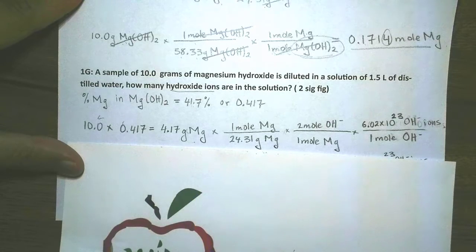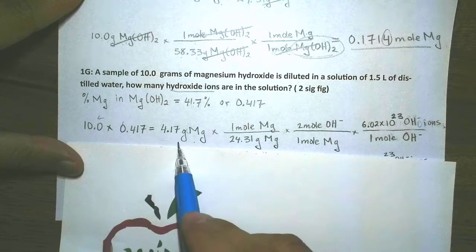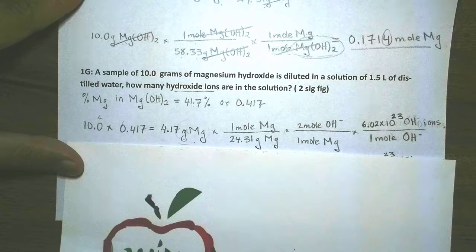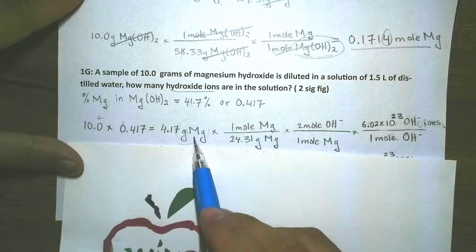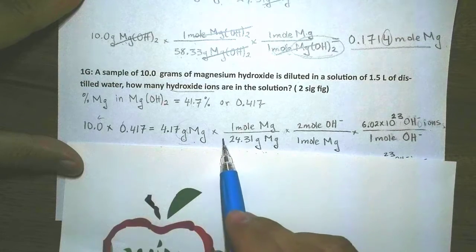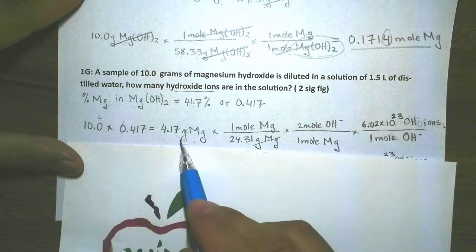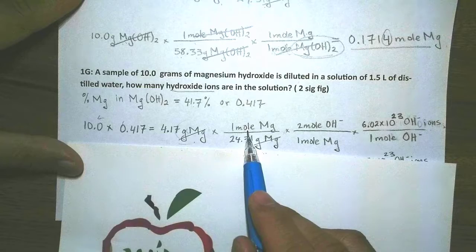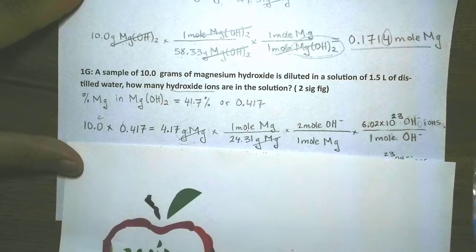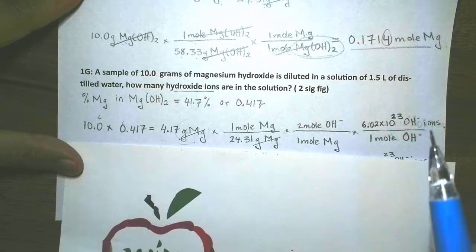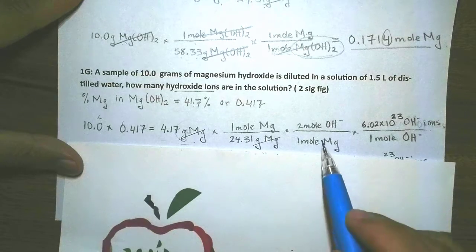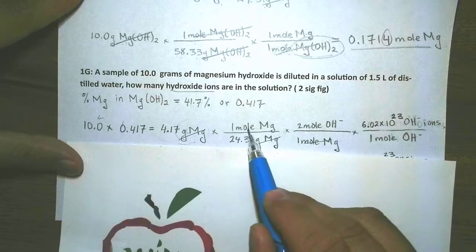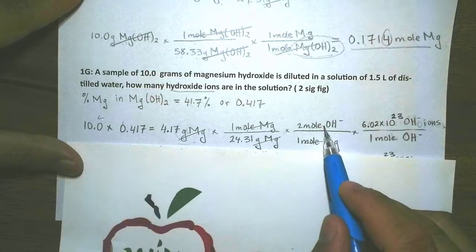Again, we are looking for ions, so we have to convert our mass all the way to represent a particle, which include the ions in it. So grams times the molar mass, which the mass cancel out to give us mole of magnesium hydroxide. And again, if you are struggling with this, go back to the video on solving problem with stoichiometry. Okay, and the moles of magnesium cancel out, give us moles of hydroxide.